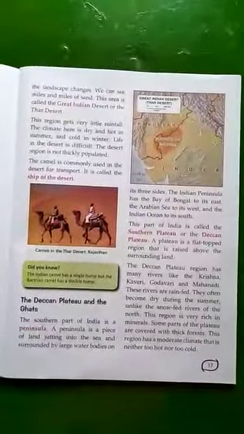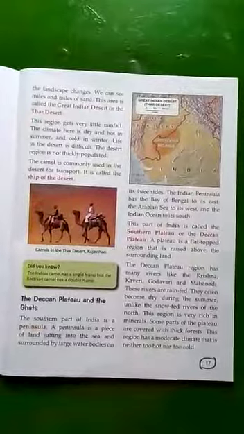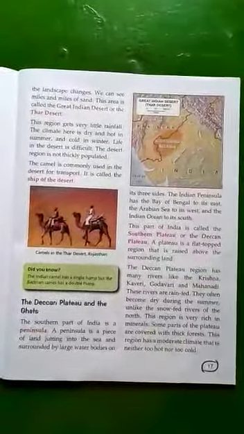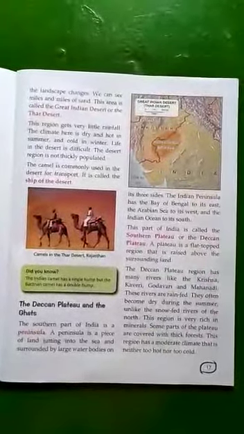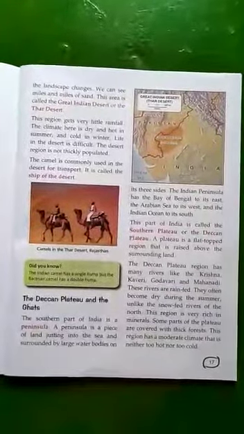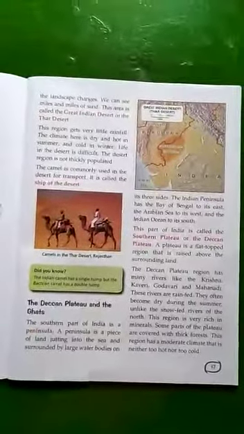Life in the desert is difficult. The desert region is not thickly populated. So, here life is very difficult. That's why many people are not living here. The camel is commonly used in the desert for transport. So, it is called the ship of the desert.